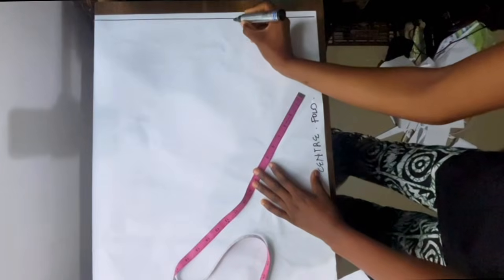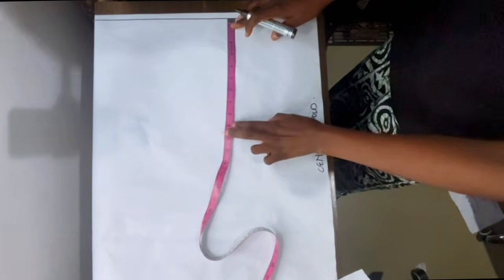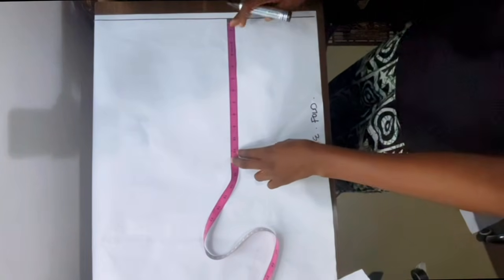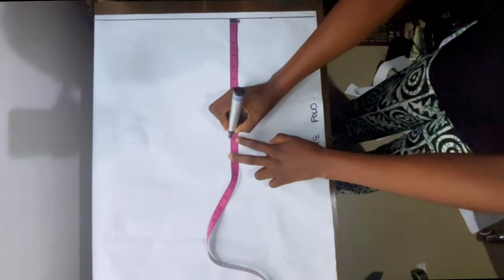Now we're going to mark this point SH because it's our shoulder. Okay, and the first vertical measurement that we're going to be concentrating on is your bust line. What's your bust line? We measured our shoulder to under bust. What's your shoulder to under bust? Mine is 10 inches. So what is yours?